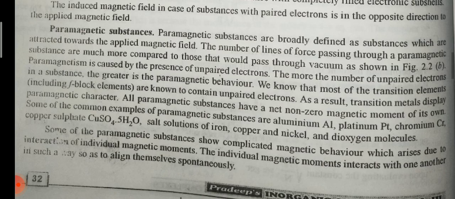Paramagnetic substances. Paramagnetic substances are broadly defined as substances which are attracted towards the applied magnetic field. The number of lines of force passing through a paramagnetic substance is much more compared to those that would pass through vacuum. Paramagnetism is caused by the presence of unpaired electrons. The more the number of unpaired electrons in a substance, the greater is the paramagnetic behavior.